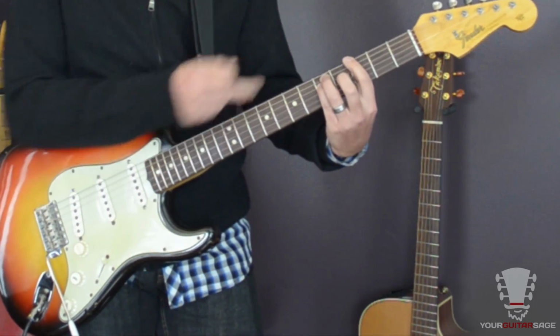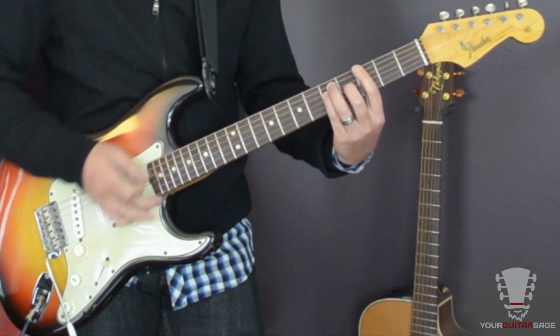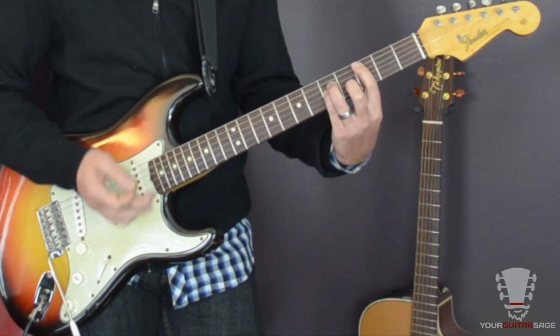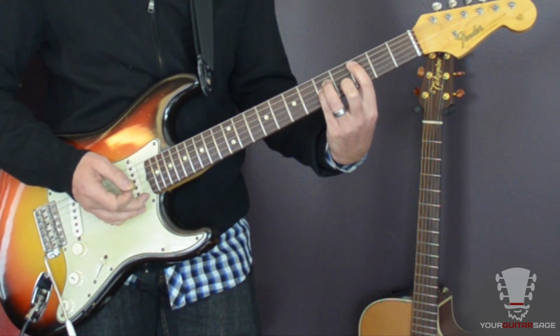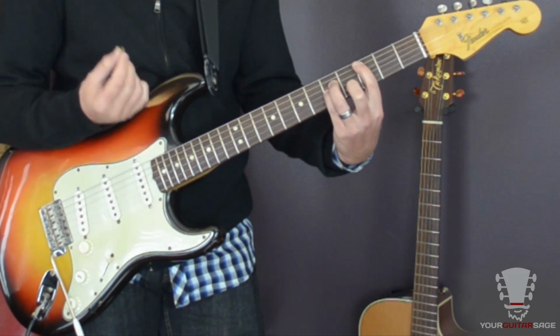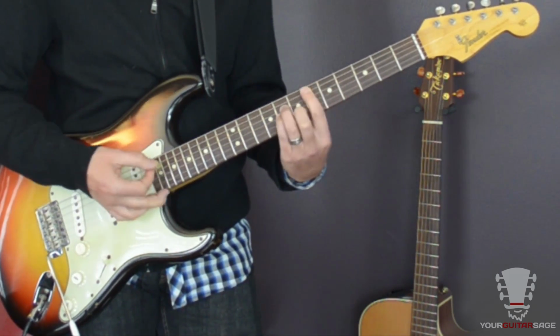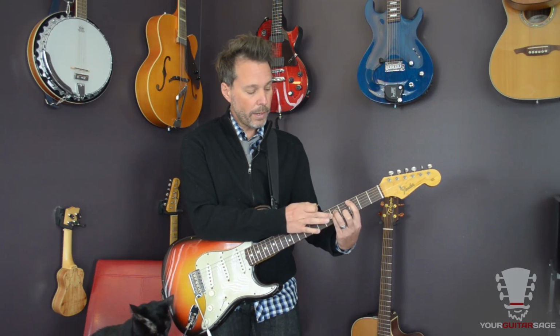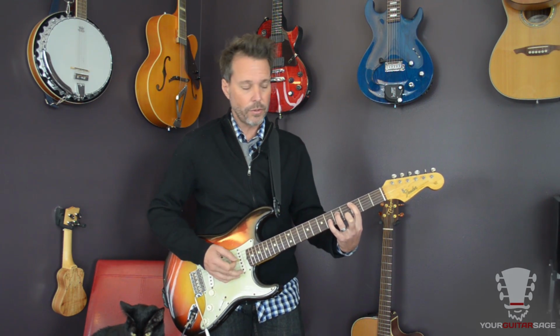Okay, we can also take that same form, pop it down a string. So now this is starting with our, on the C, our 5th string root, and I can play. Or if I don't want to play this note here, then we just have a 5th, it's an interval, but people still call it a power chord.